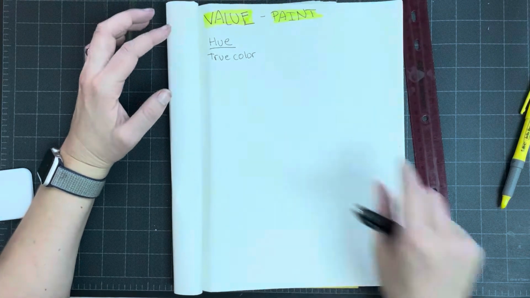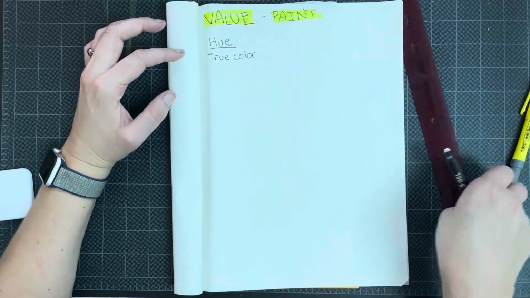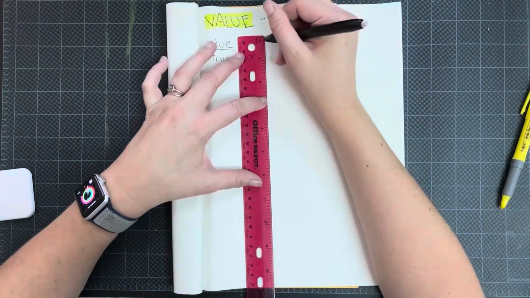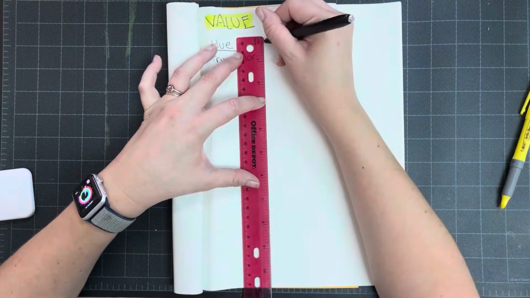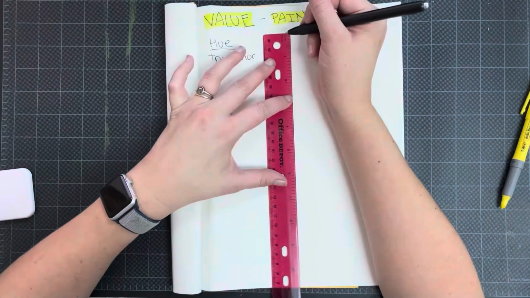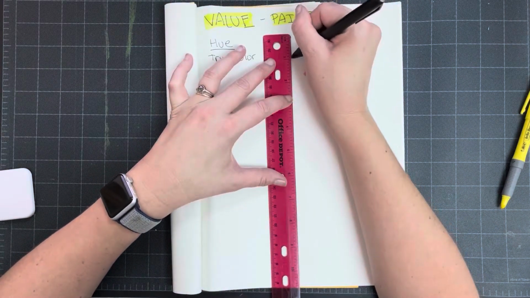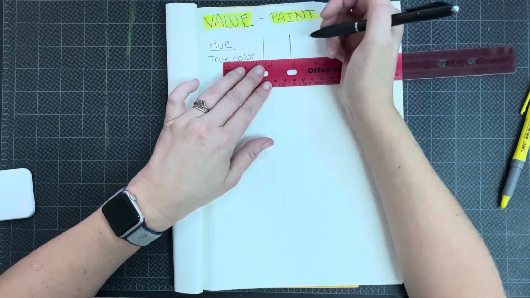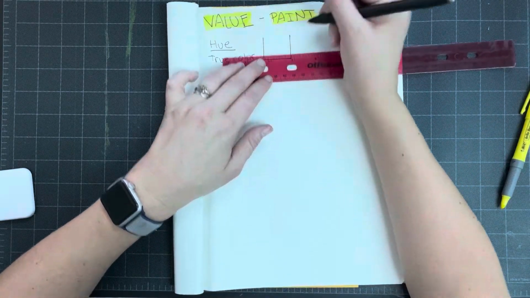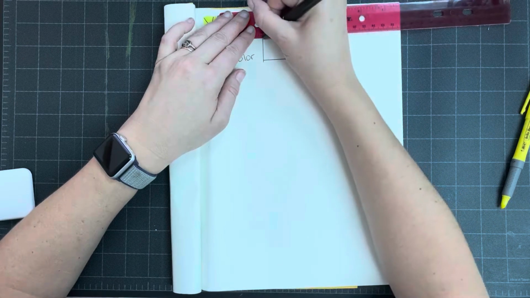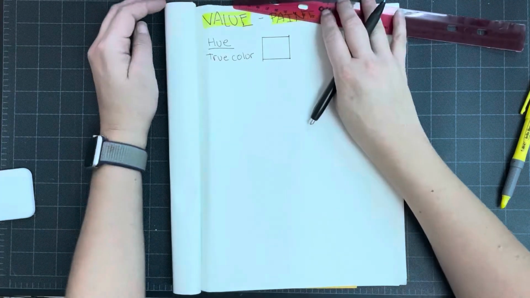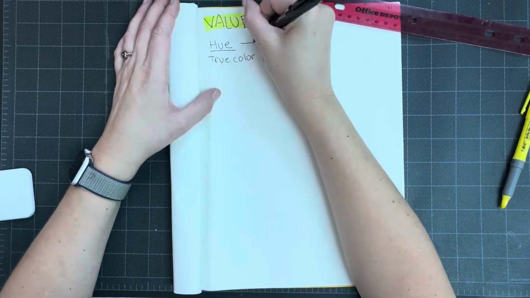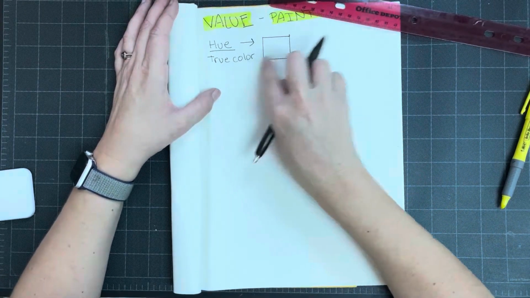Now, next to this hue or this true color, with a ruler, you're going to just draw a basic, simple, doesn't have to be perfect, 1-inch box. So I'm just going to use the ruler. And like I said, it doesn't have to be perfect, just eyeball a box. Okay, so that's for our hue. I will draw an arrow pointing to that box so I know that that's where the hue is going to be.